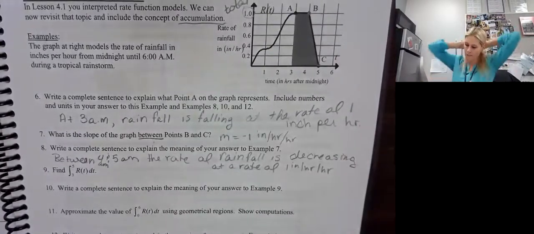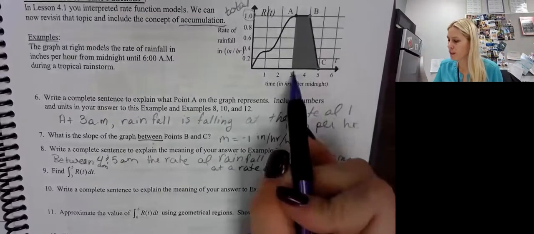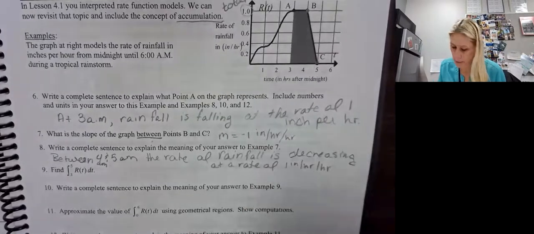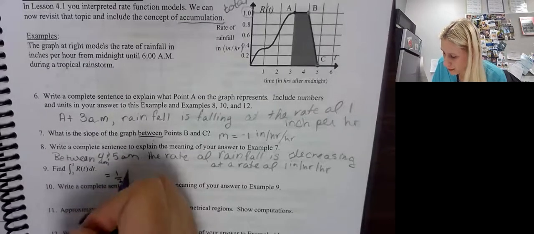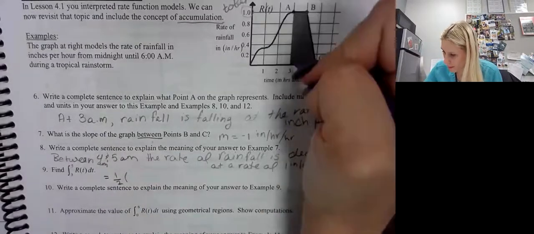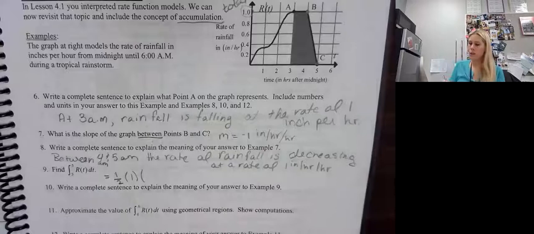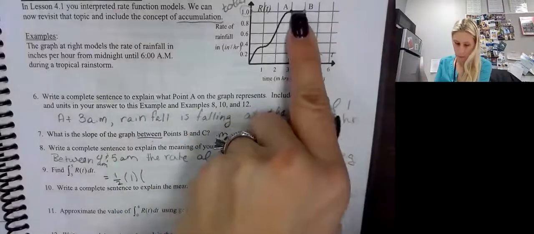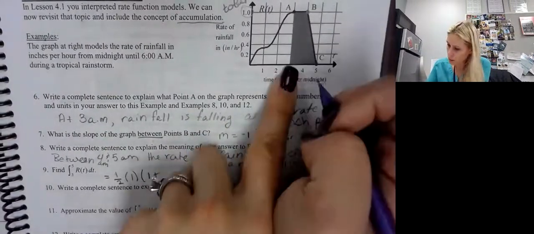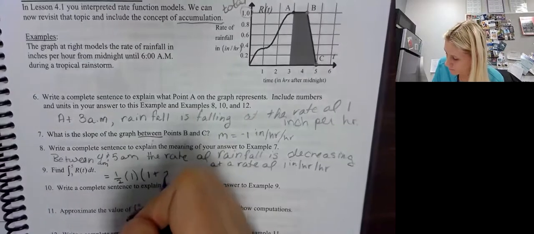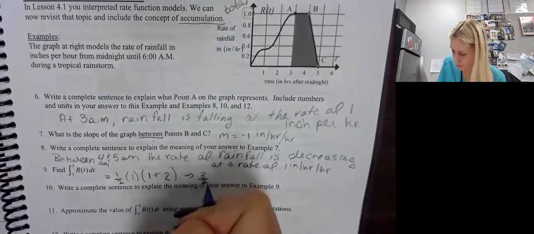All right, number 9, find the integral from 3 to 5. Well, integral is area under the curve. So if you look from 3 to 5, we have a trapezoid. How do we find the area of a trapezoid? Well, that's 1/2 the height, in this case. So the height here is 1 times base 1. So if we look, base 1 right here is 1 plus base 2. We're going 3 to 5. So that is 2. So we get 3/2 inches.